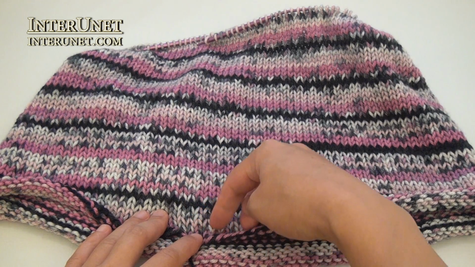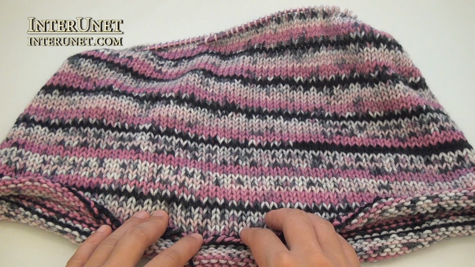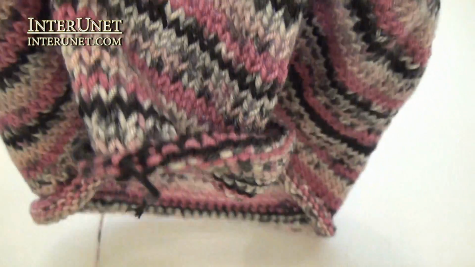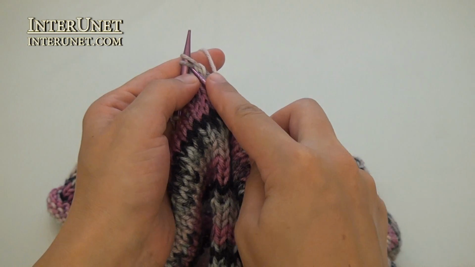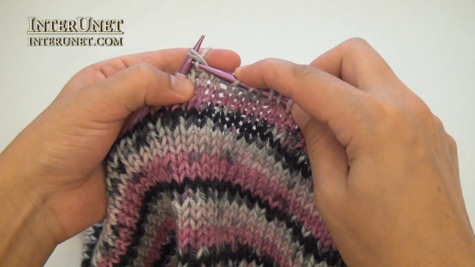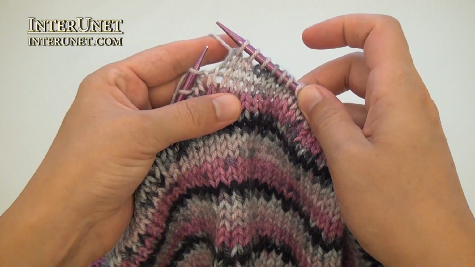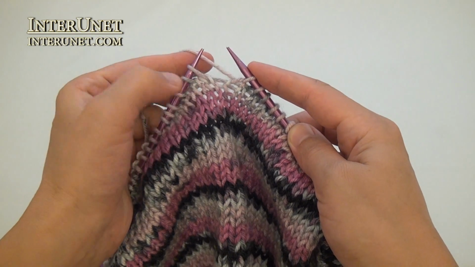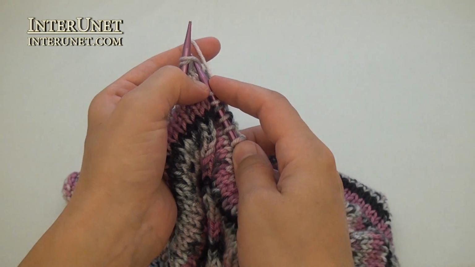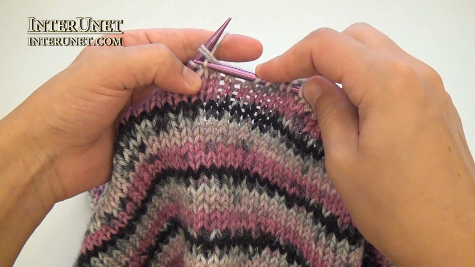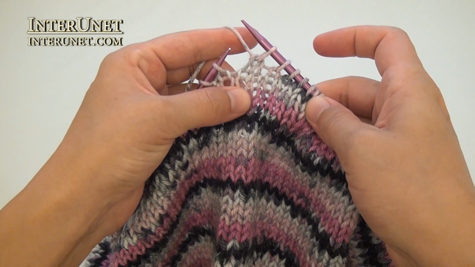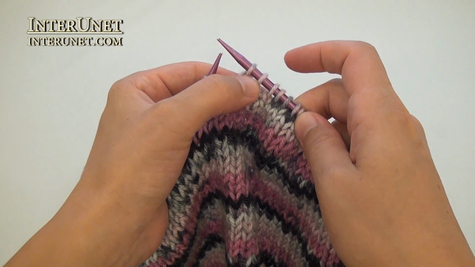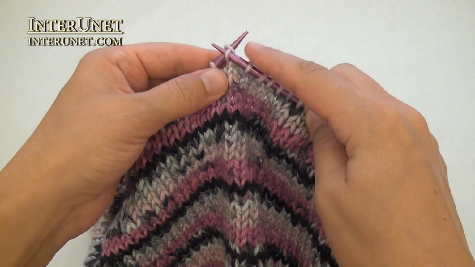After you knit about 50 rounds, decrease 10 stitches. To decrease 1 stitch, knit 2 stitches together. I repeat. Knit 2 stitches together. And then knit 11. And then continue. Knit the stitches together, knit 11 to end of the round.